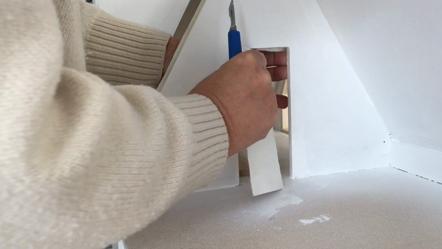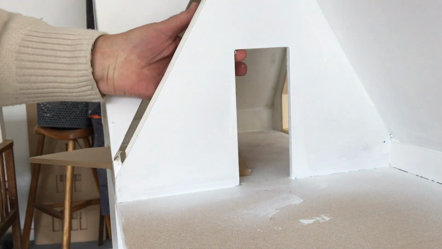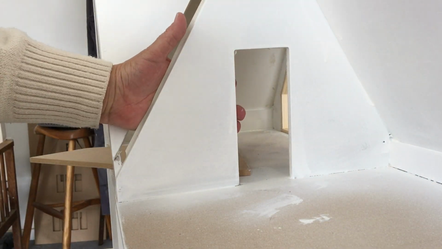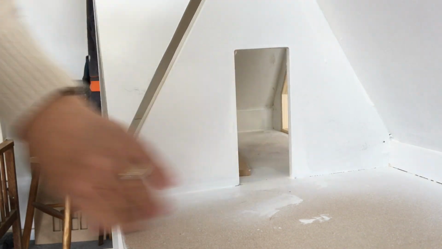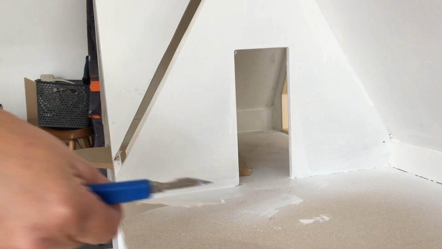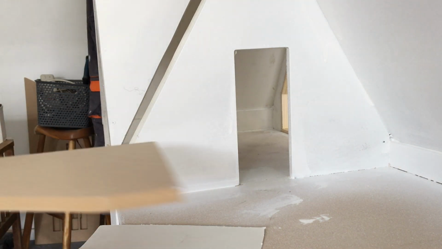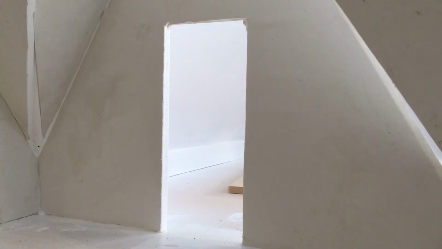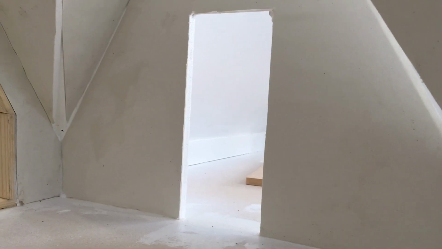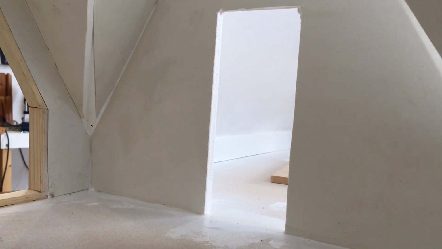I think, there we go. That's perfect. Oh, there's some little niggly bits at the top, but no, that's worked perfectly. So I'll bring you round again to see from the other side. So that's completed. That's all lined out.